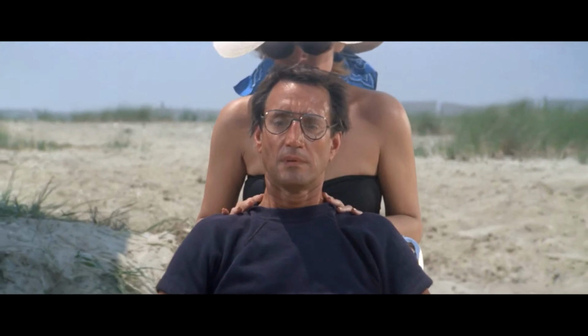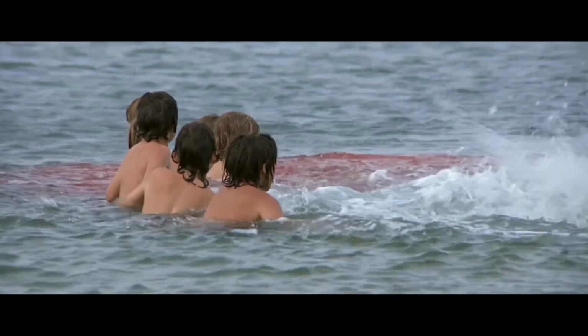Alfred Hitchcock is credited with basically inventing the Dolly Zoom. He used it in the film Vertigo. Obviously we all know the famous Dolly Zoom from Steven Spielberg's Jaws.